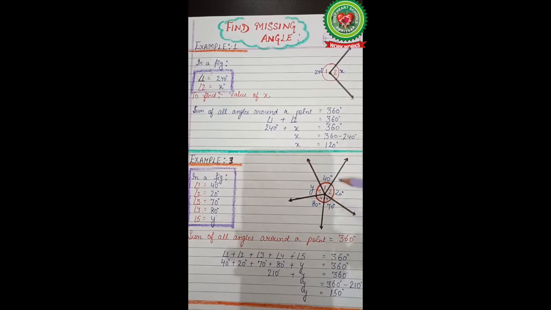Now you can see how many rays are there? 1, 2, 3, 4, 5. So there are 5 rays and they are meeting each other at this single point and they are forming how many angles? 5 angles, right? So now what to do here? We need to find the value of what? Here 40, 20, 70, 80, all these angles are given. Now this angle is not given to you, right? So that means you have to find this angle's value. Here your second step will begin with the numbering. You will give numbering to the angles: 40 degrees as angle 1, angle 2 as 20, angle 3 as 70 degrees, angle 4 as 80 degrees, and angle 5 as y. Right?